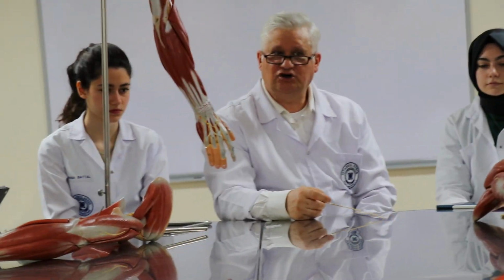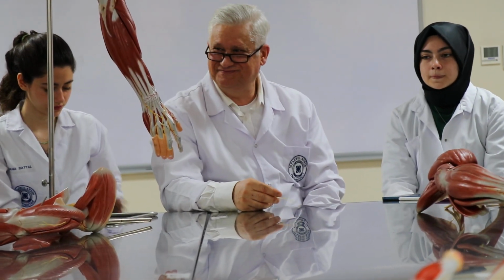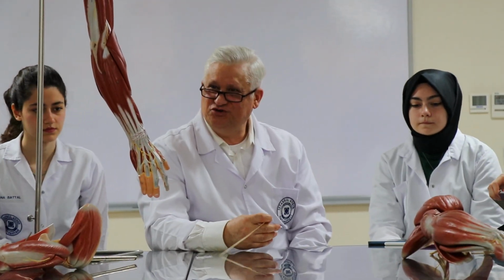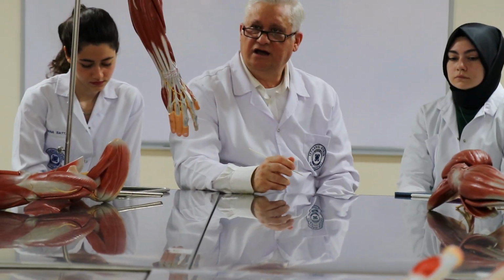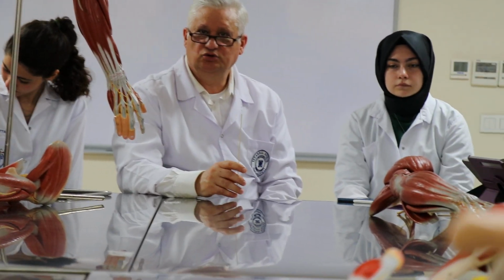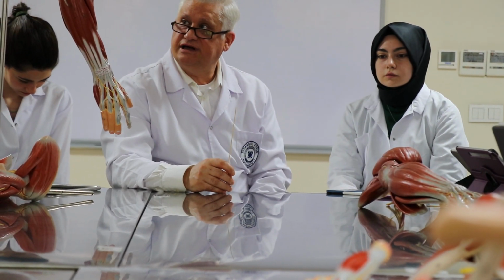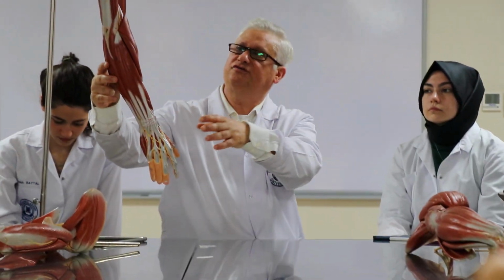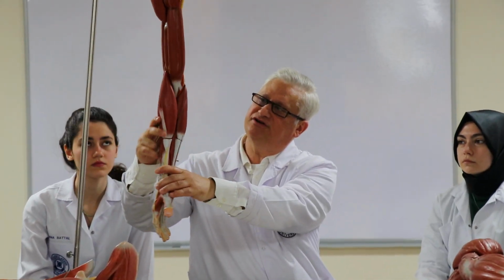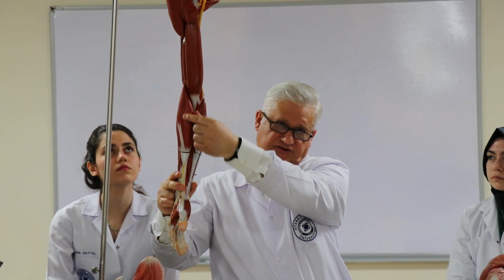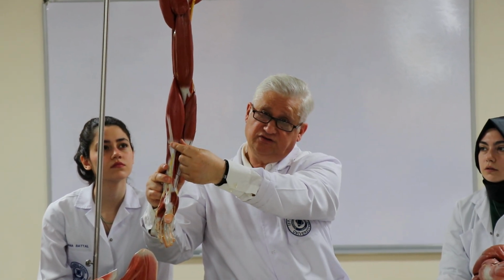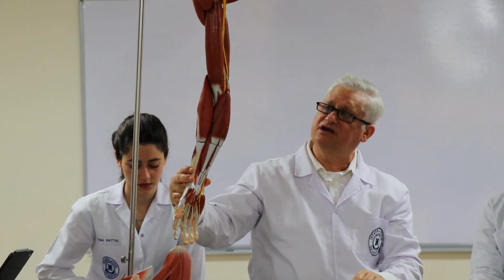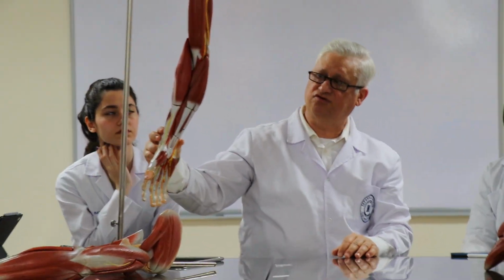Okay, let's get to today's topic now. Well, that was just an introduction. Just a recap. In the posterior aspect of the forearm, how many muscles do we have there? 12 muscles, good. First we have this muscle here. What's this muscle? This is brachioradialis. As you can see, it's one of the important muscles of the forearm.